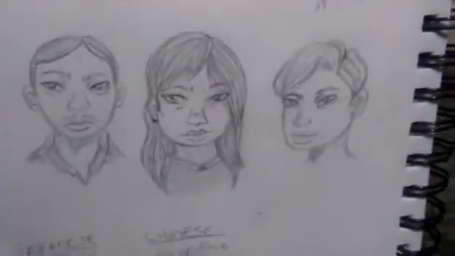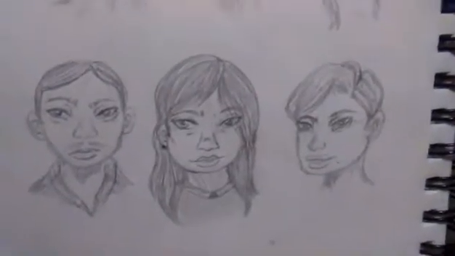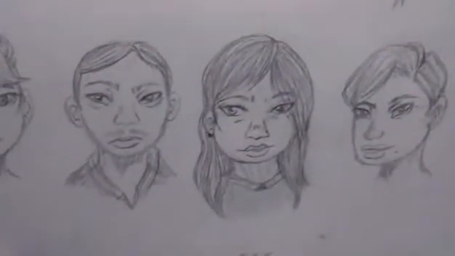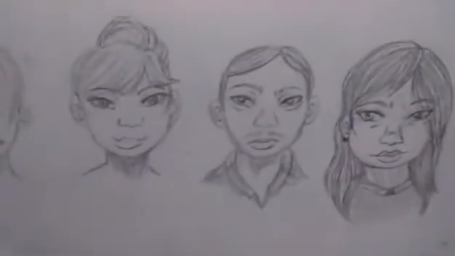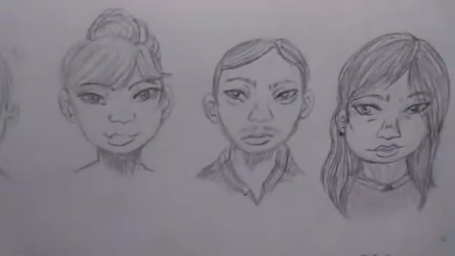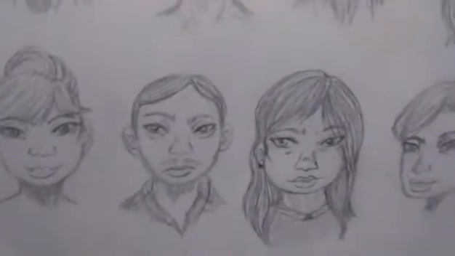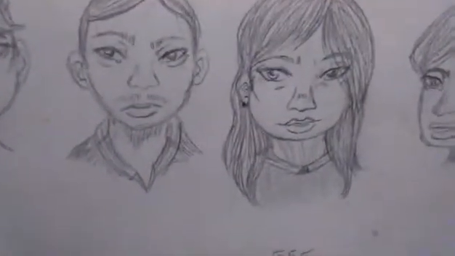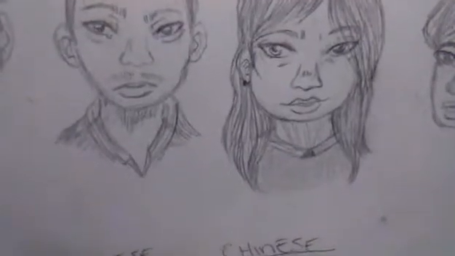The next example are Chinese people. Chinese people tend to have round faces. So I draw them with round faces. They have flatter noses. So what I would do is I would make like a W type shape for their noses to make it look flatter. You can see it on these characters.